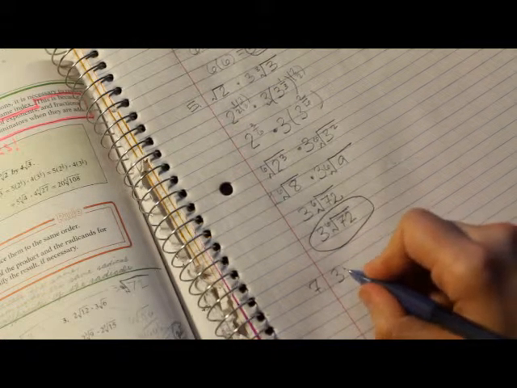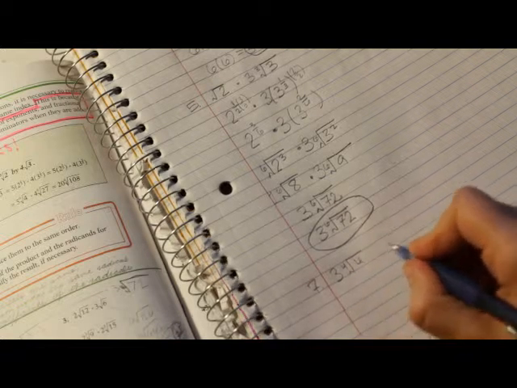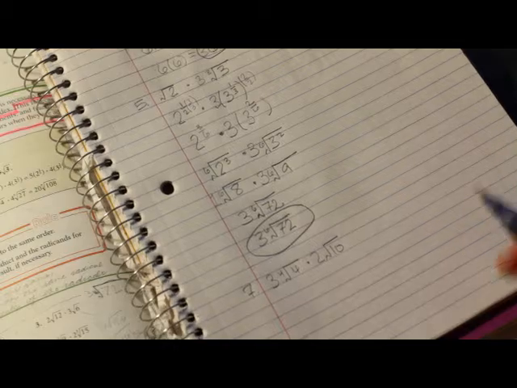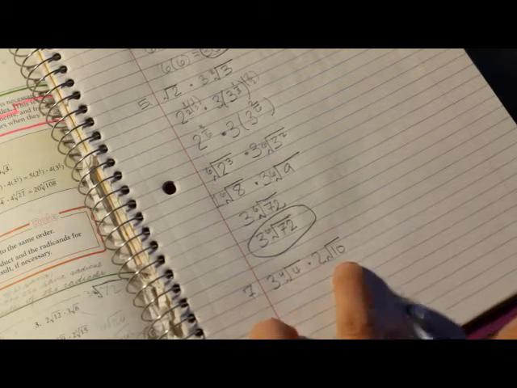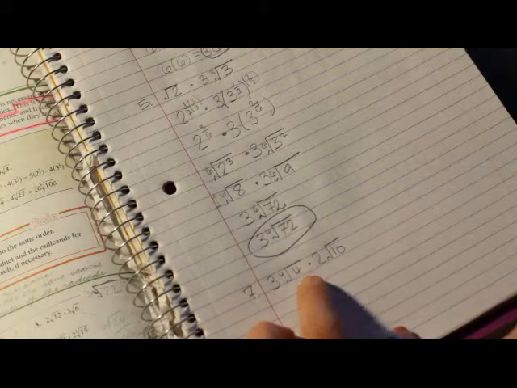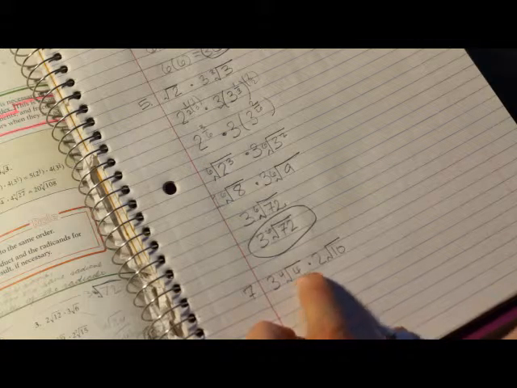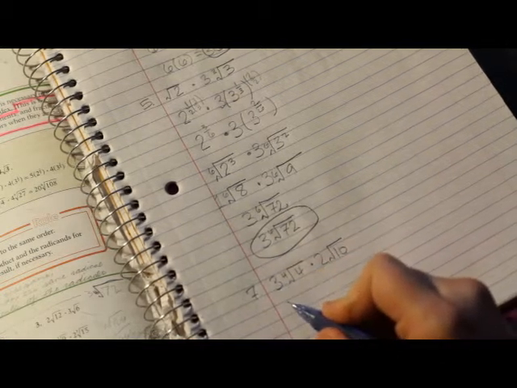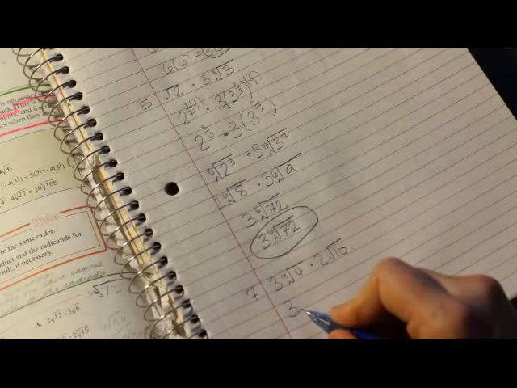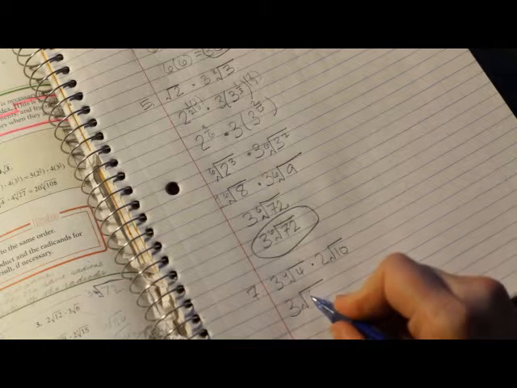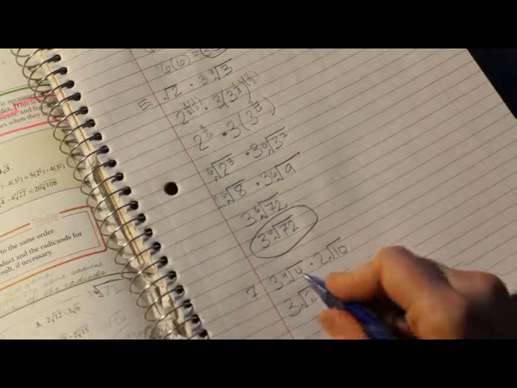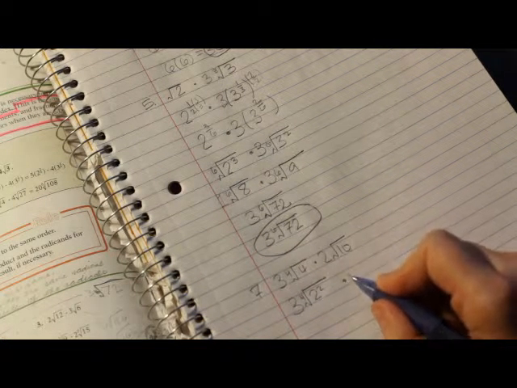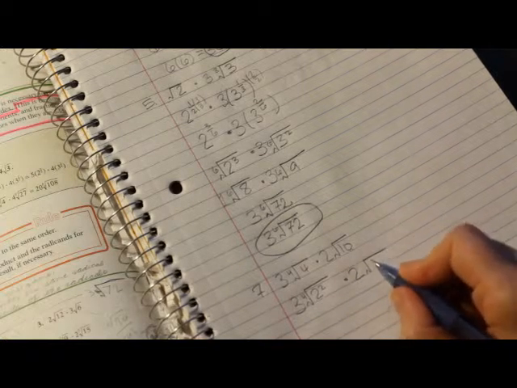Okay, number 7. 3 times the 4th root of 4 times 2 times the square root of 10. Okay, 4th root of 4, square root of 10. An idea to get this 4th root down to a square root, instead of bringing the other one up and making more numbers, would be to make the 4 a 2 squared, because that's what 4 is. 2 squared, the 4th root of that, times 2 times the square root of 10.